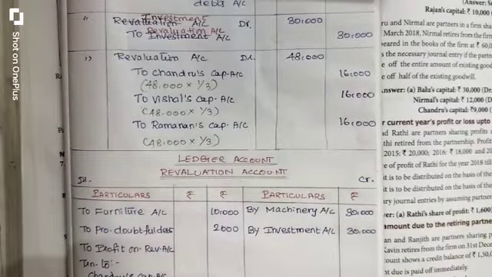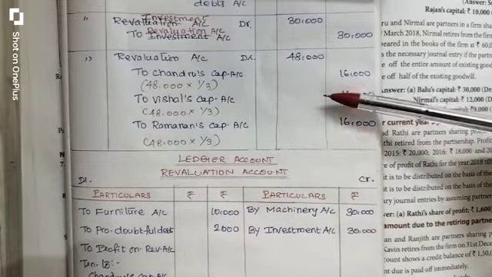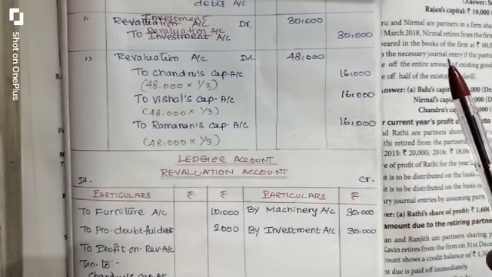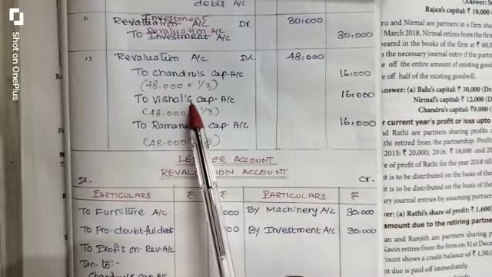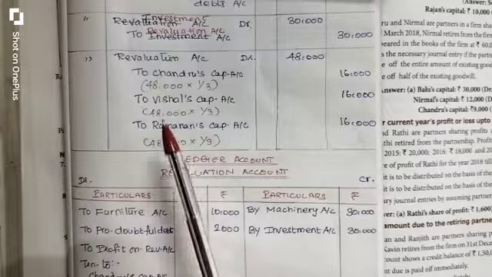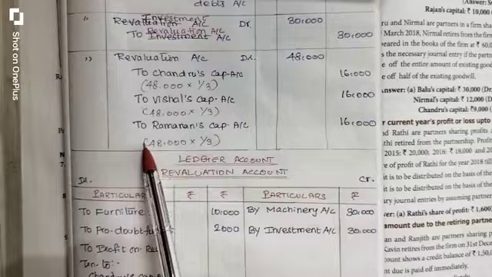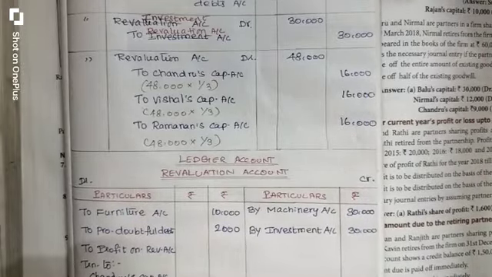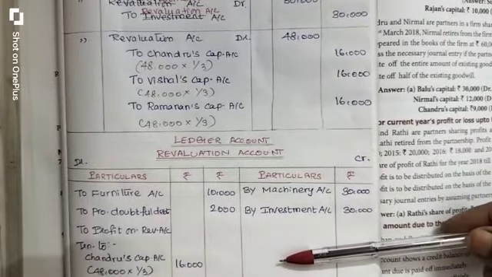Now we have to pass that profit on revaluation into the journal entry. So already we left some space for that. So what is the journal entry if you get the profit on revaluation? Revaluation account at 48,000 to all the partners' capital accounts, which means Chandru's capital account 16,000, to Vishwa's capital account 16,000 and to Ramanan's capital account 16,000 entered. So from the given information, we passed journal entries and prepared the revaluation account.